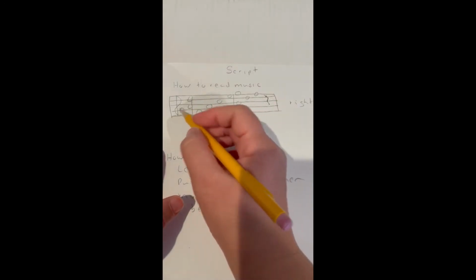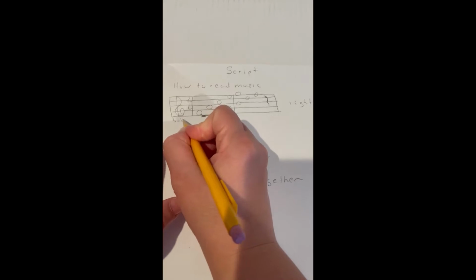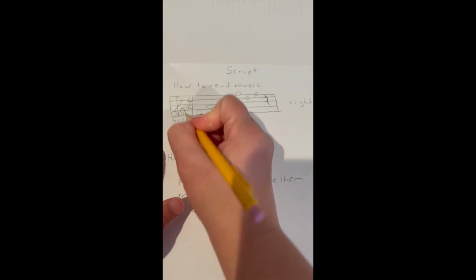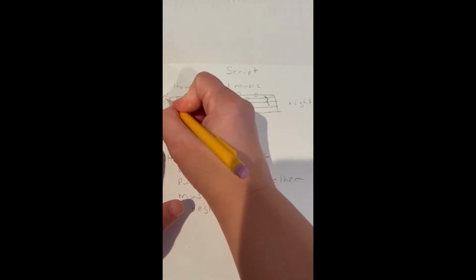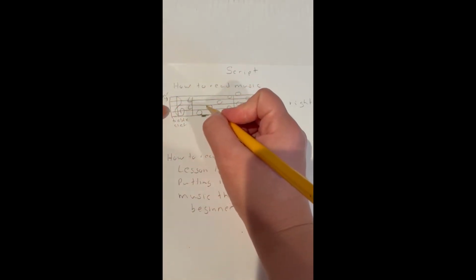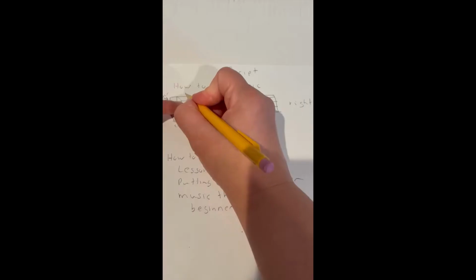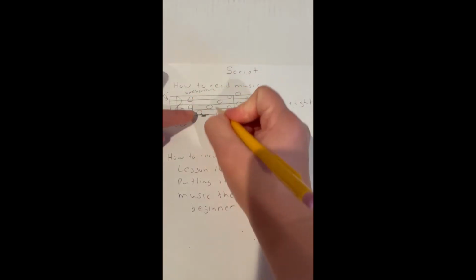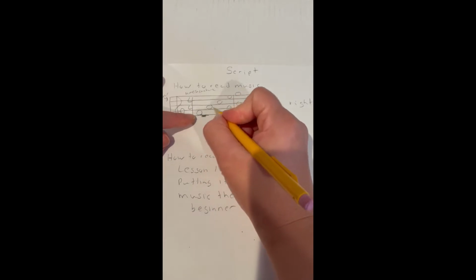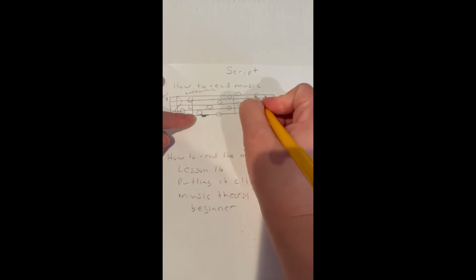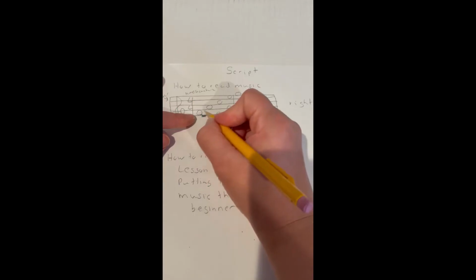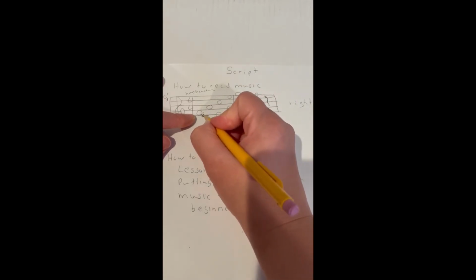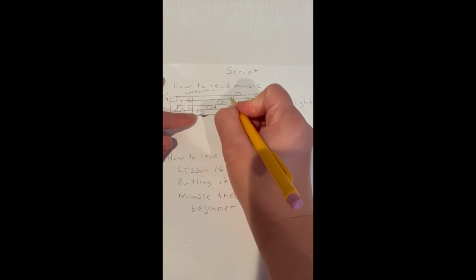This is the right hand. Anyway, this is your treble clef. This is a bar line. This guy here is your time signature. And these are your notes. You have 4 spaces, 5 lines. You have F, A, C, E.